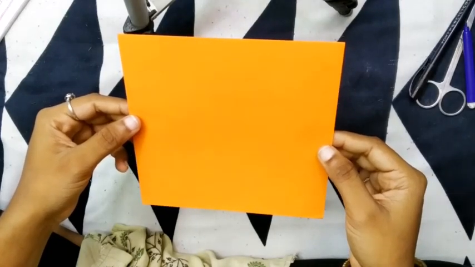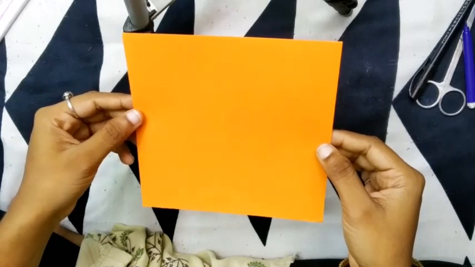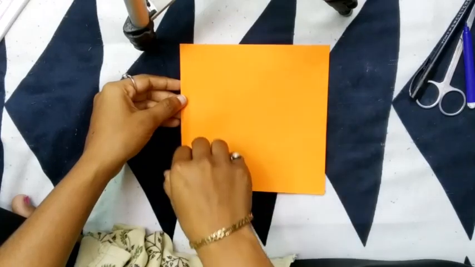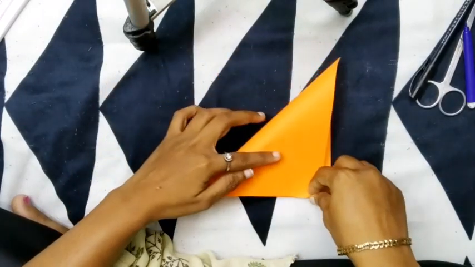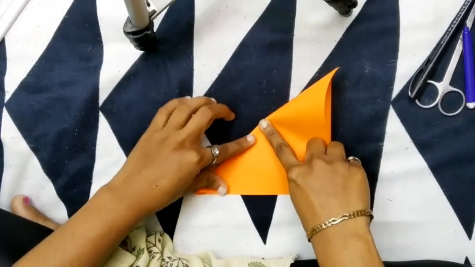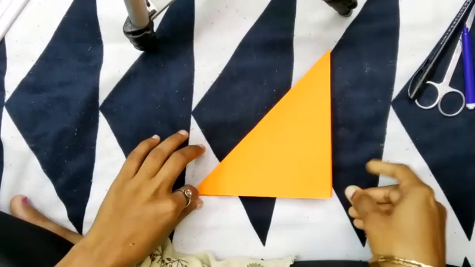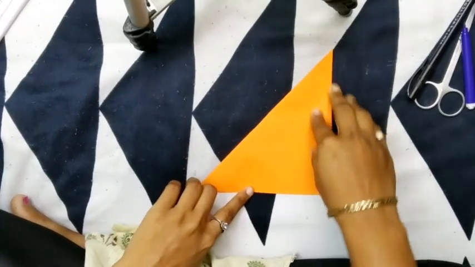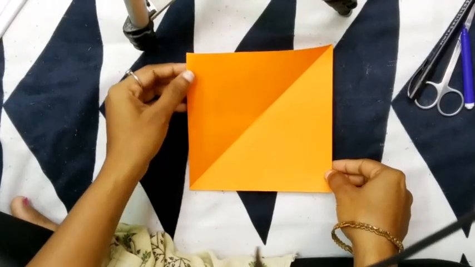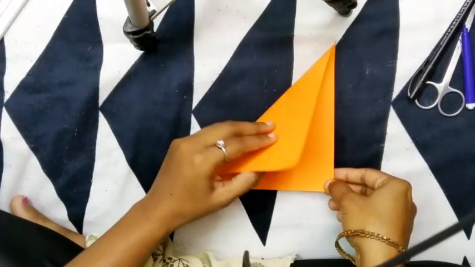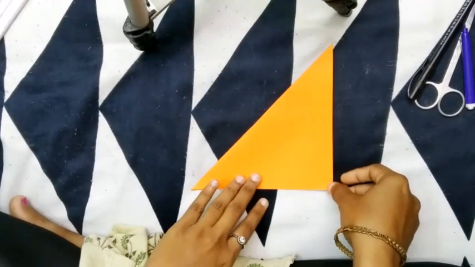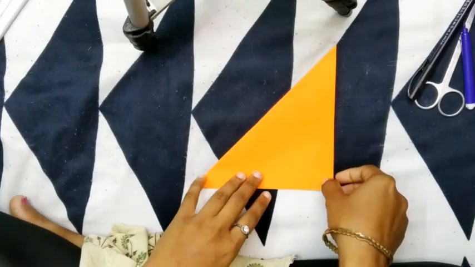Now, fold the paper how I am showing to you from top to the bottom. Here you can see that the opposite corner exactly falls on the opposite corner.